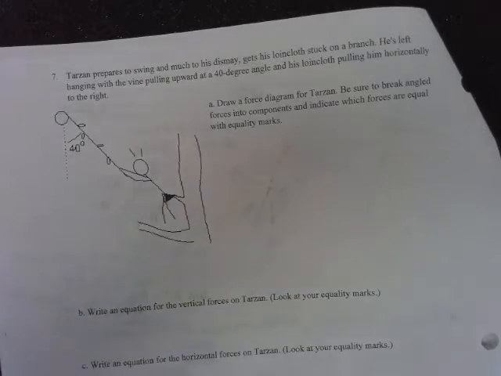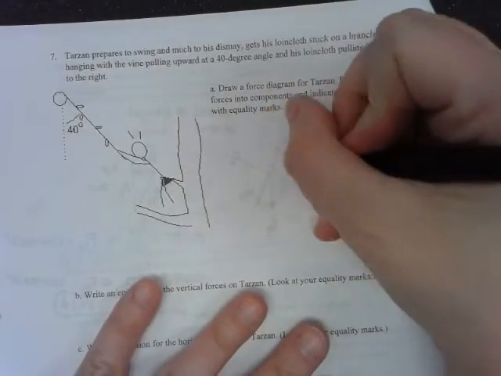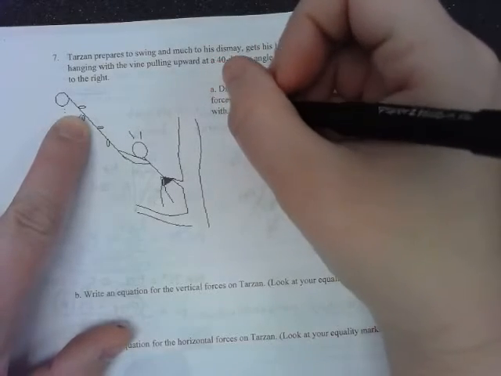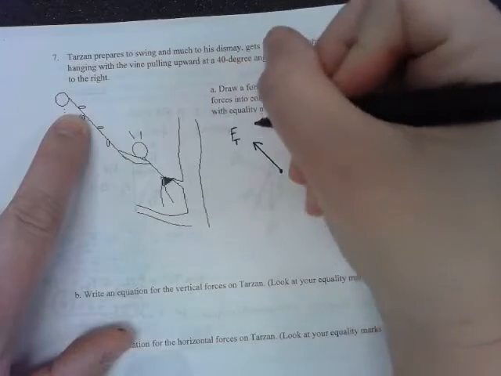All right, you guys ready for this? Here we go. First step, force diagram. So we're going to have a force first. We've got the vine for sure, right? We've got a vine going this way. Is it okay if we call that tension? You guys want to call it pull? It doesn't really matter, does it? We can call that tension.